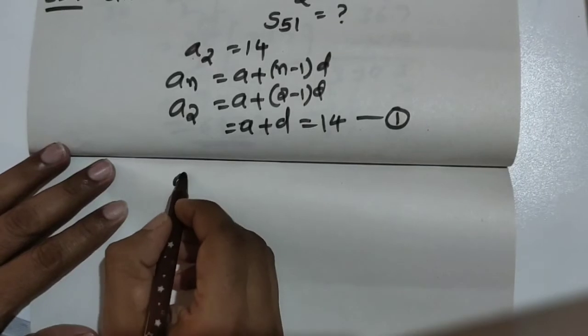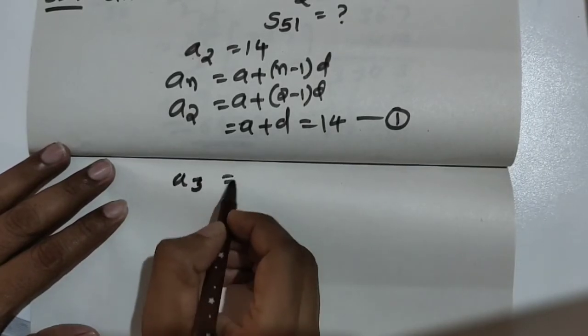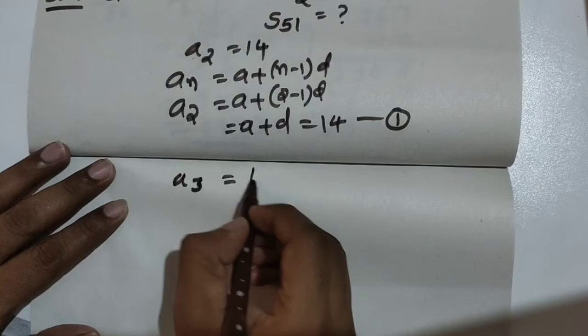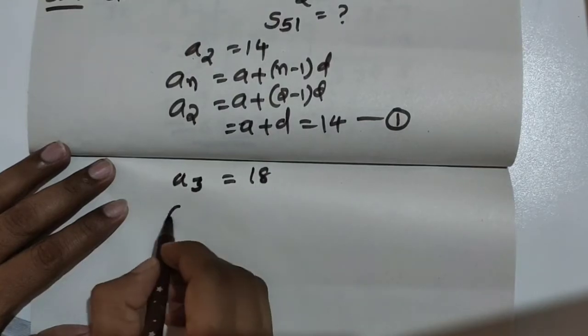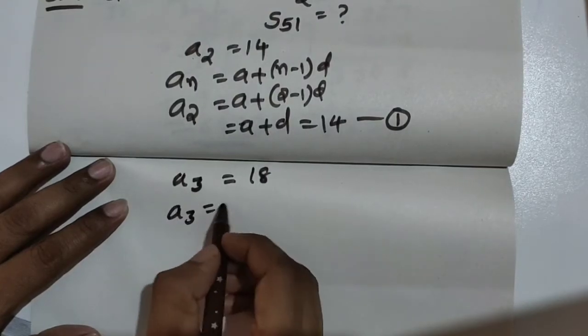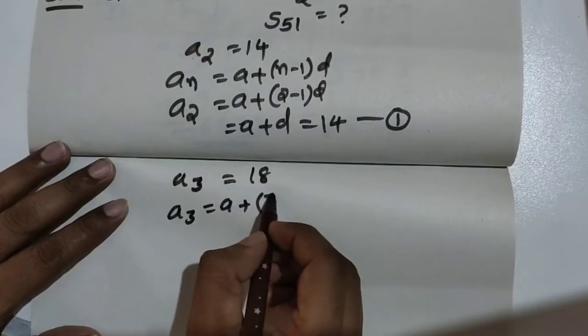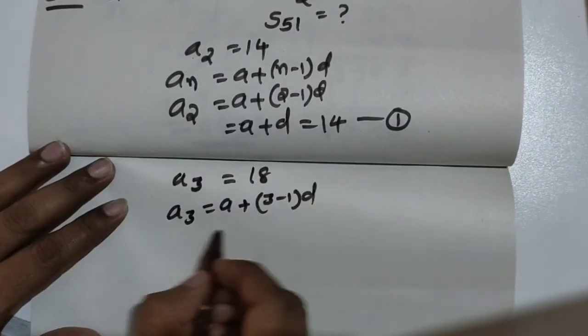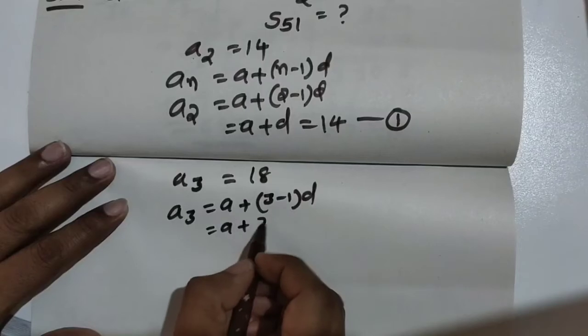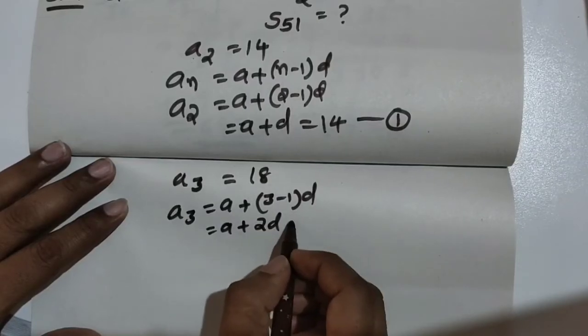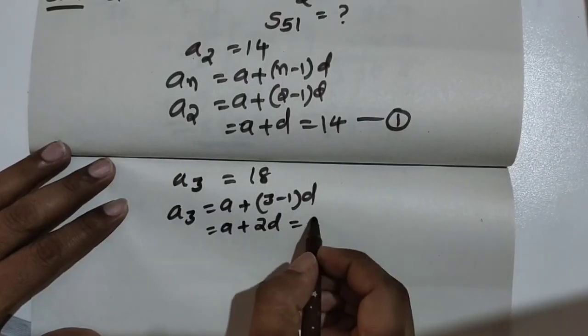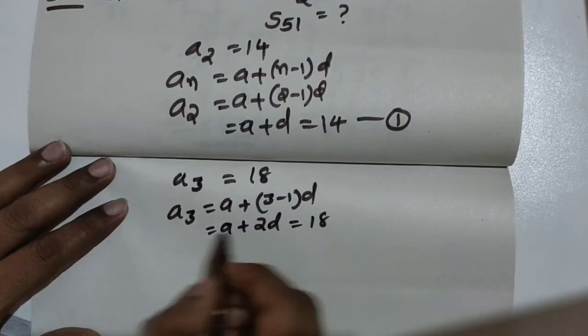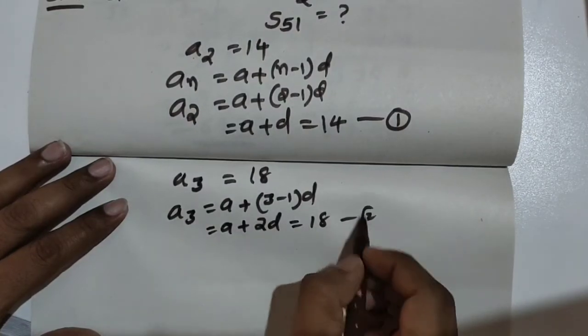In a similar way, a3, third term is 18. By applying the same formula, we can write a3 is equal to a plus 3 minus 1 into d. That is a plus 2d is given as 18. So equation 2.